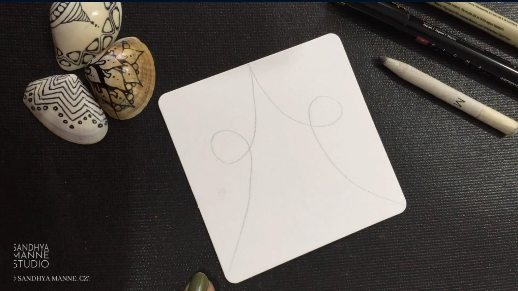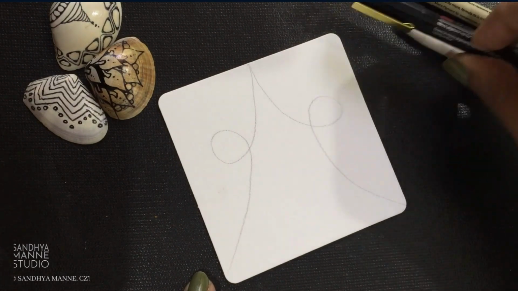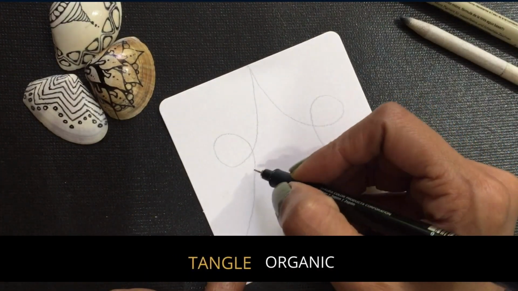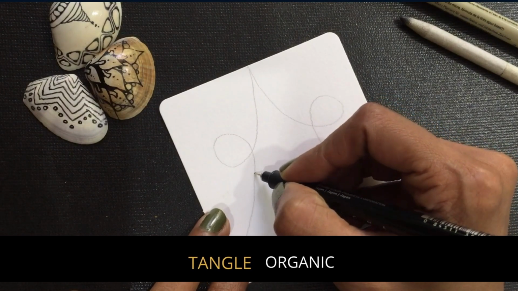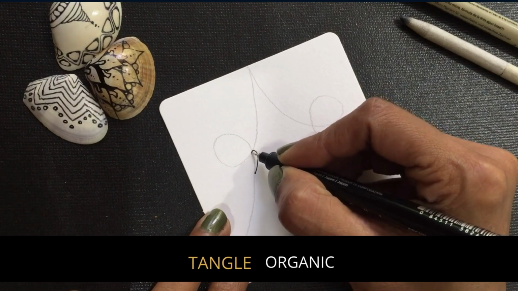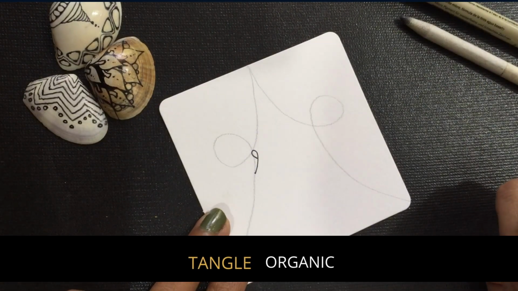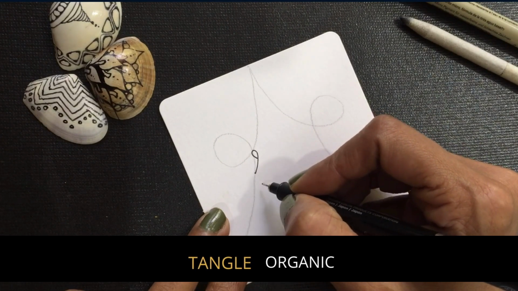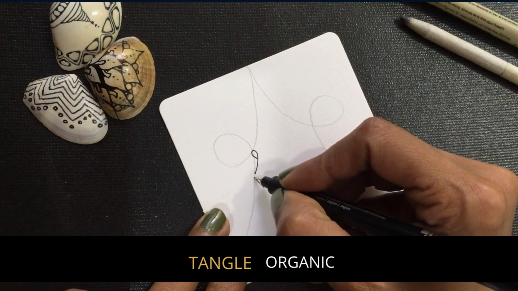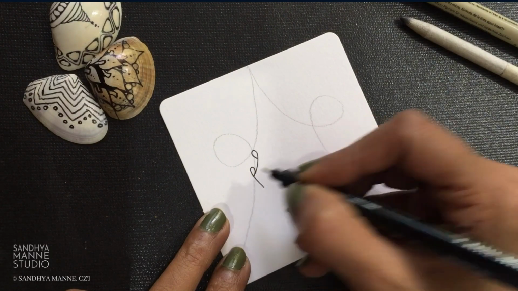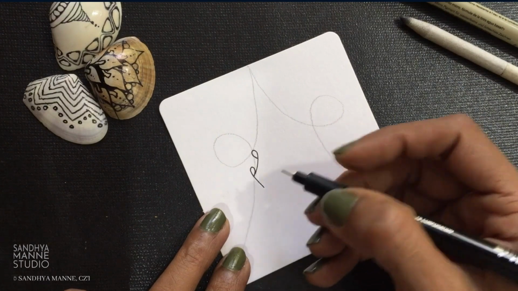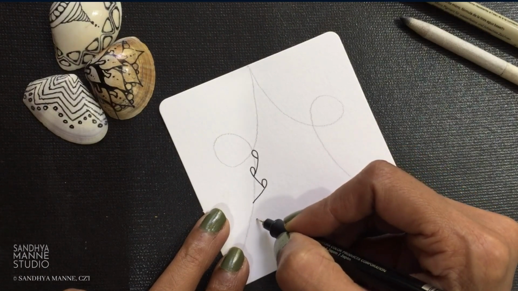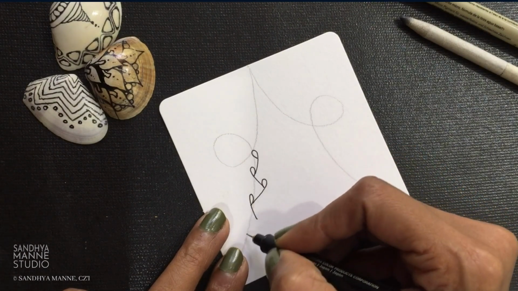Okay, so let's start with our first tangle, which is called organic. So this goes like this. I start somewhere here. I start like this and make a loop like that. So now I'm going to pull out a line that goes like this, and again I loop it up like this. So I always loop right at the end of this line. Now I'm going to repeat this like this. So we're going to go zigzagging like this.